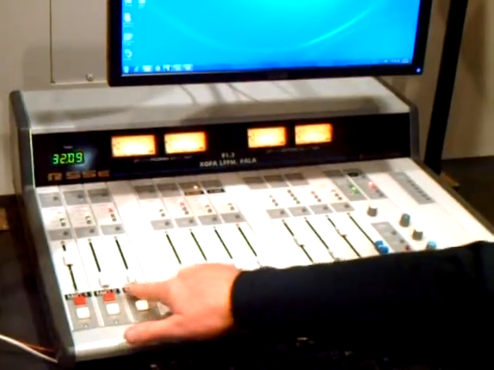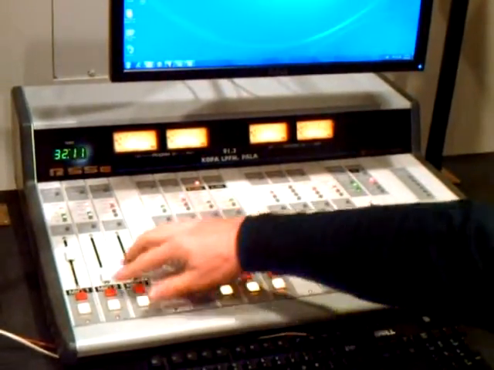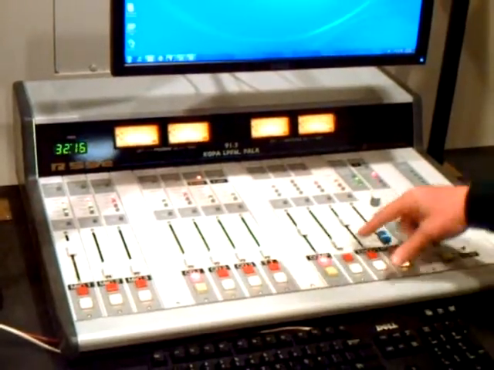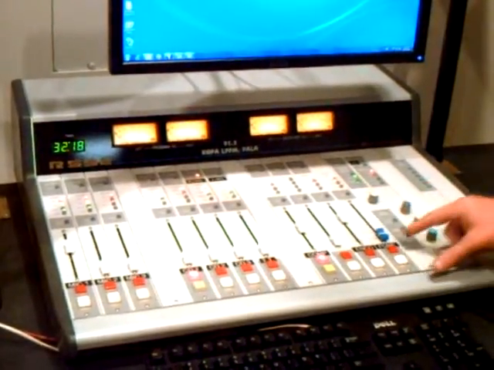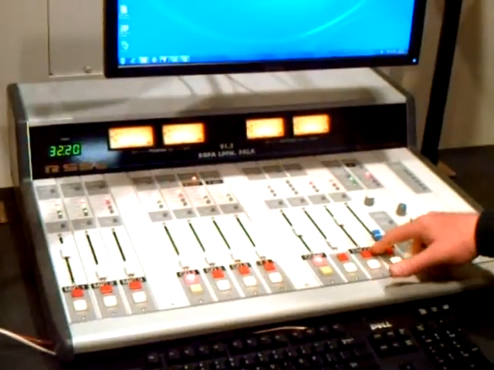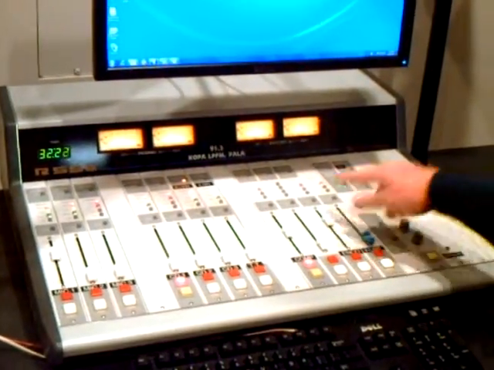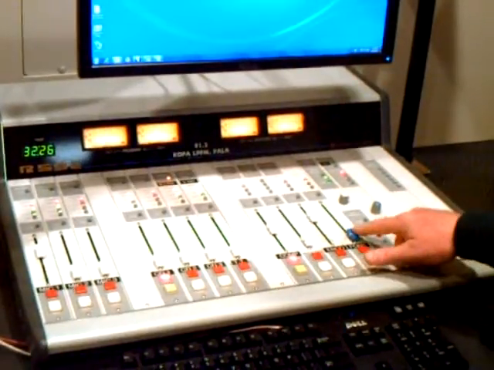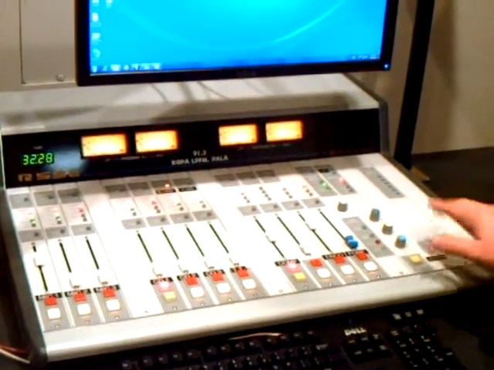But for example, here we have 3 microphones. Here we have our 3 CD players, our turntable, our computer comes in here. ENCO is the automation system. That has its own separate slider here. And the telephone. So if we want to put the telephone on the radio, we can do that right here.